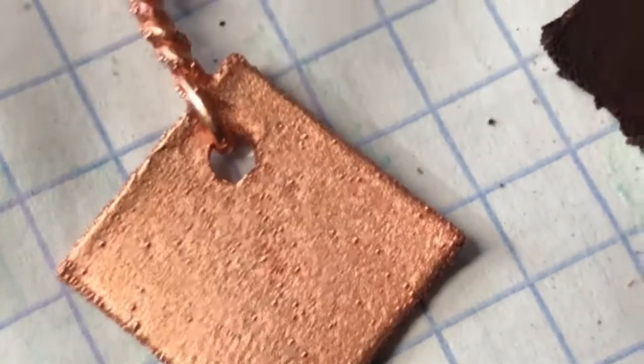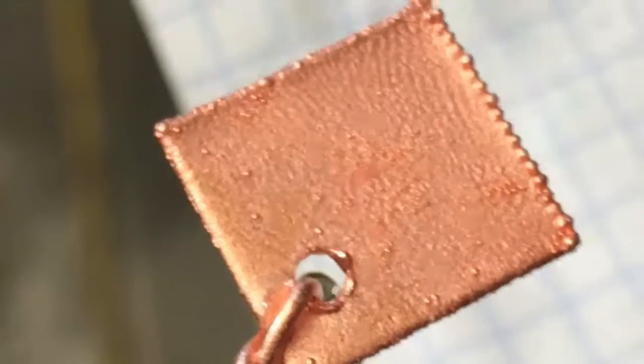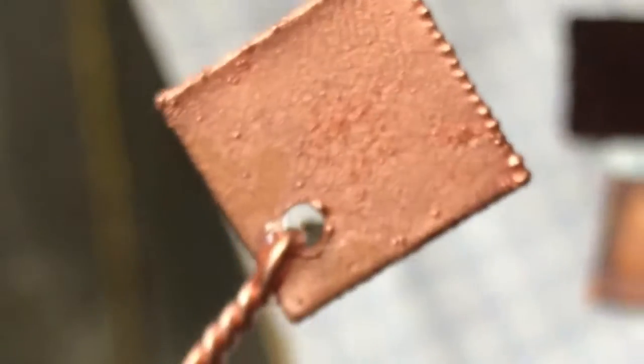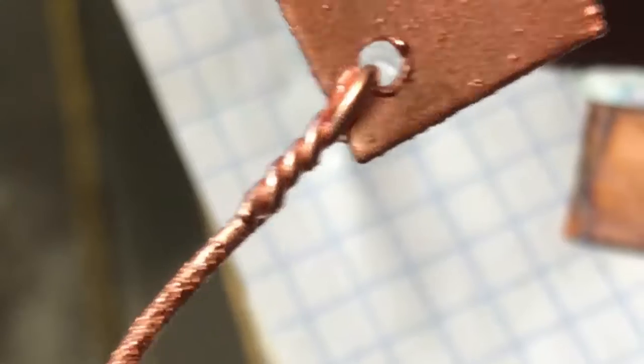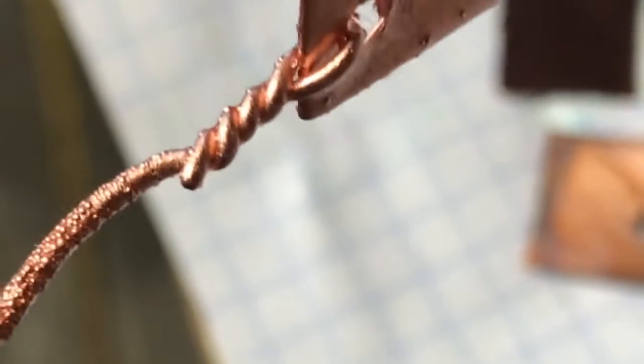Those little nodules are common. You just can't see them on the large sheets because they're so small. But this copper has a very beautiful appearance. Very clean. This is at 0.2 amps per square inch.